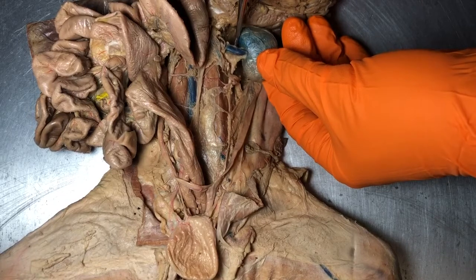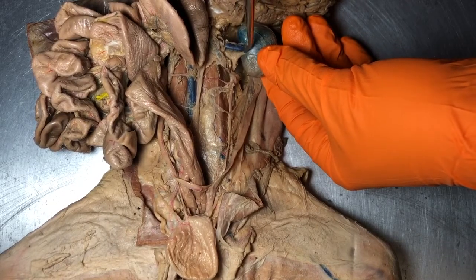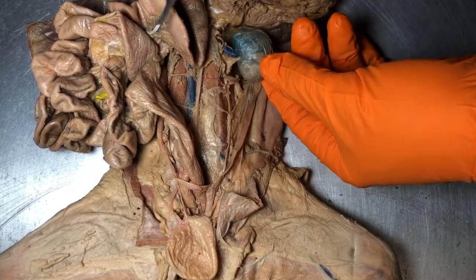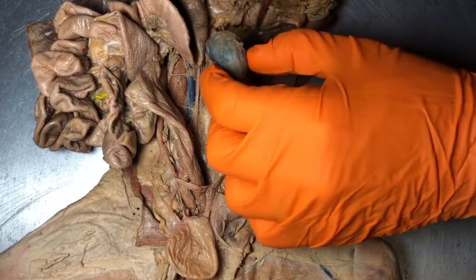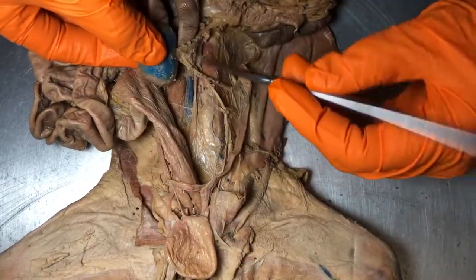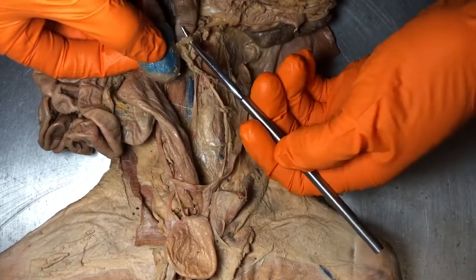So this would be the left renal vein. This is going to be the left ureter. We'll come back to the ureters in a little bit. And the renal artery is going to be better visualized on the posterior side. You see me retracting it like this.